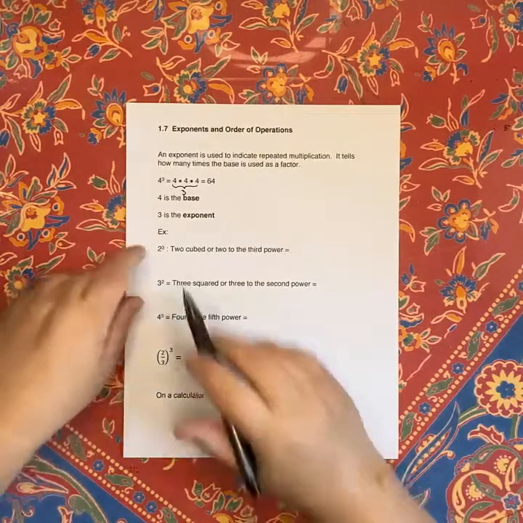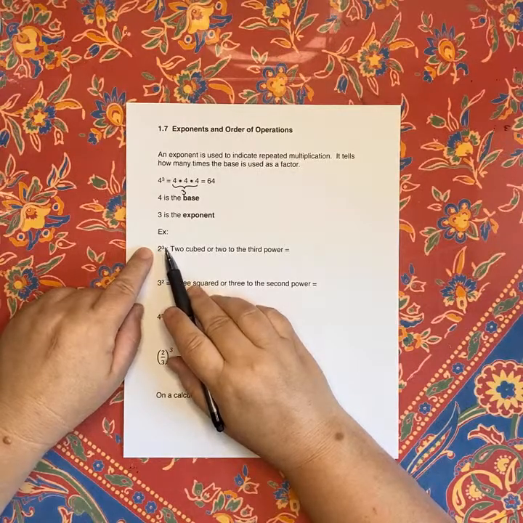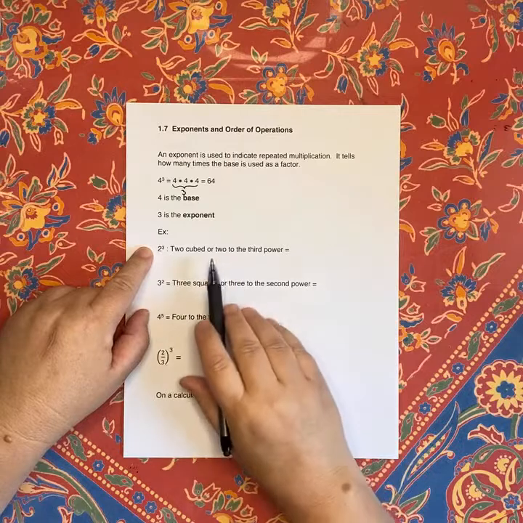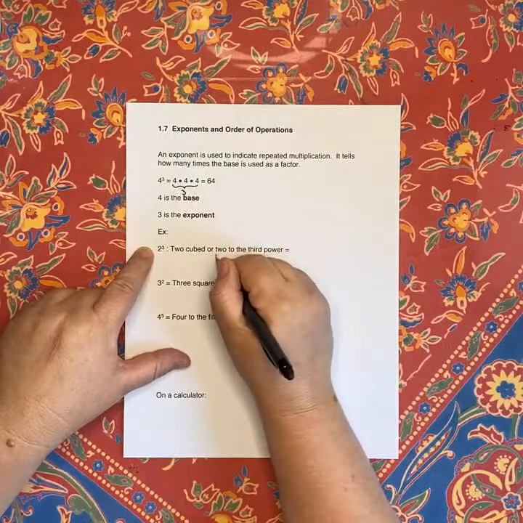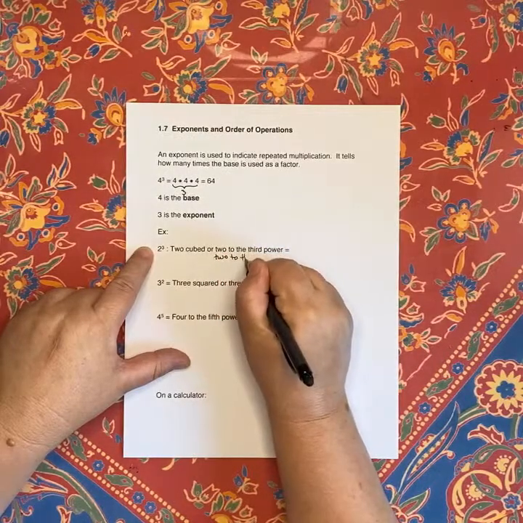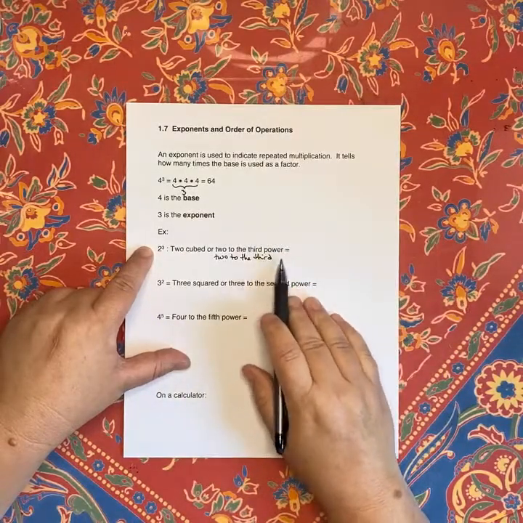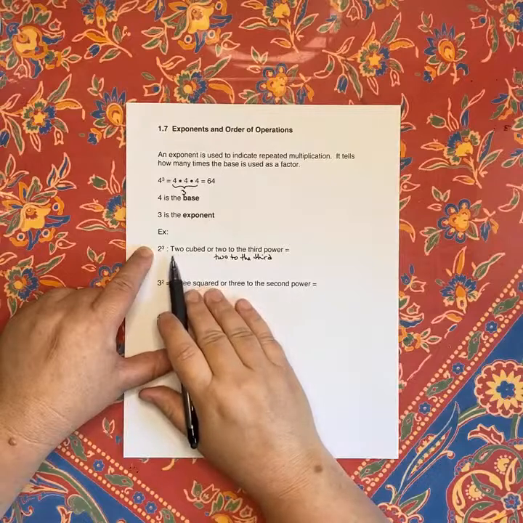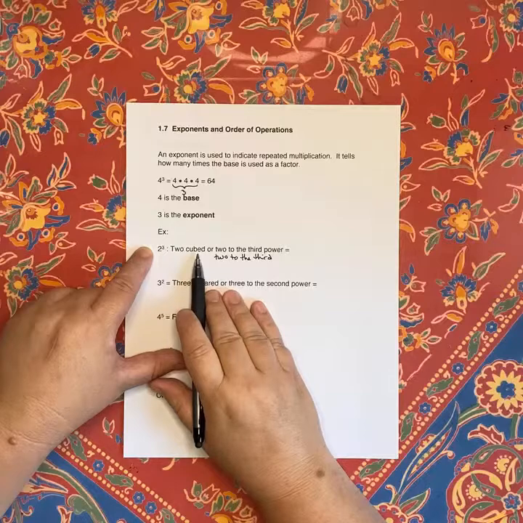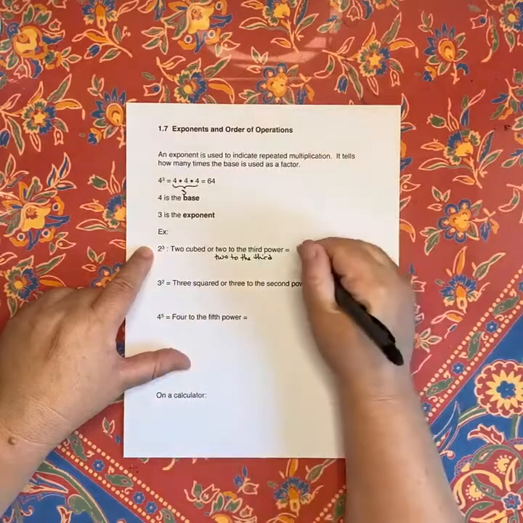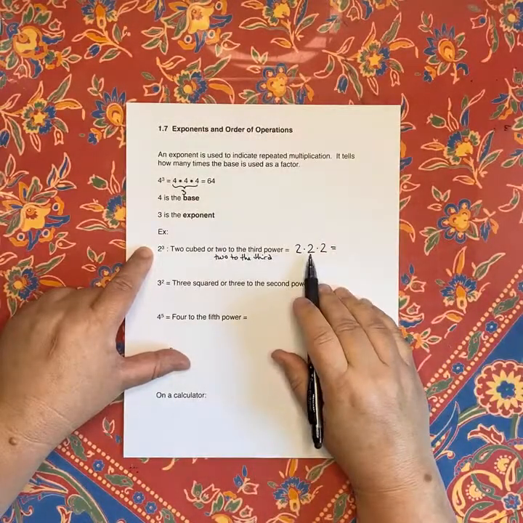So how do we refer to these? Well, if I have, say, 2 to the third power, I've got a couple things I can say. I can either say 2 to the third power, or even 2 to the third, which is the slang. You don't have to say the word power. Or I can say something, it's kind of another shorthand, 2 cubed. So 2 cubed, or 2 to the third power, is 2 times 2 times 2, which I happen to know is 8. 2 times 2 is 4, times 2 is 8.